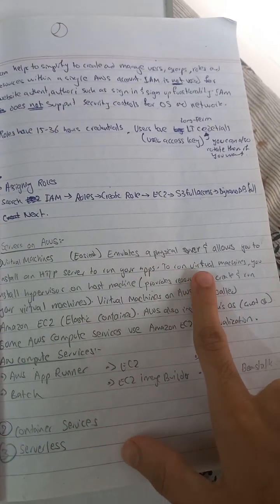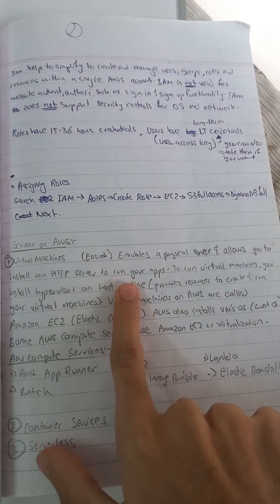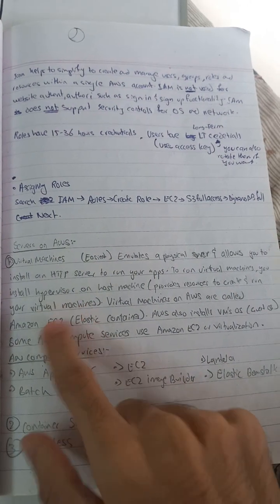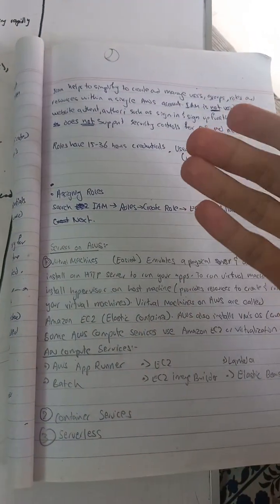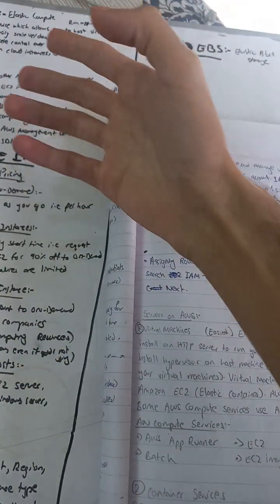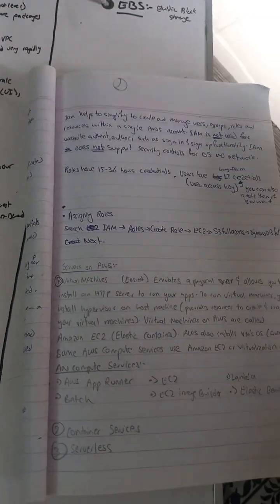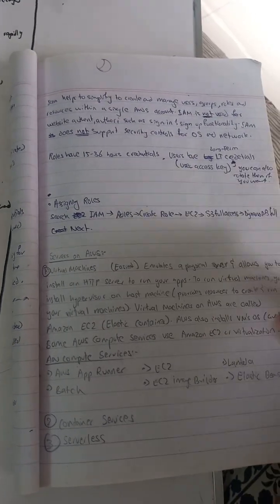To run virtual machines, you install a hypervisor on your host machine, which provides the resources to create and run your virtual machine. So first of all, when you're creating your host machine, it's going to install a hypervisor, which is then going to allow you to actually install an OS and then do all of the things that you want to do.